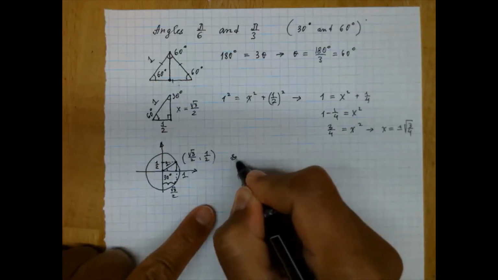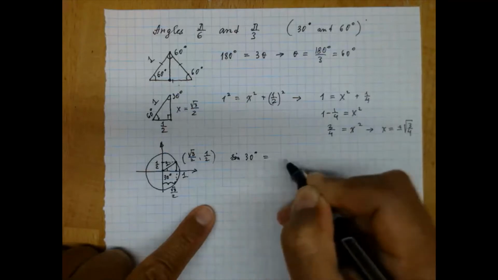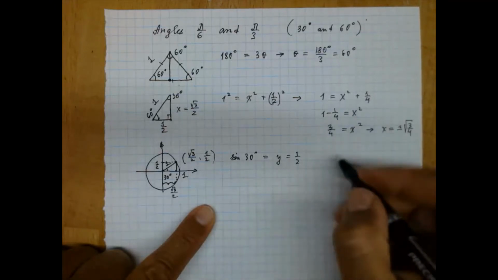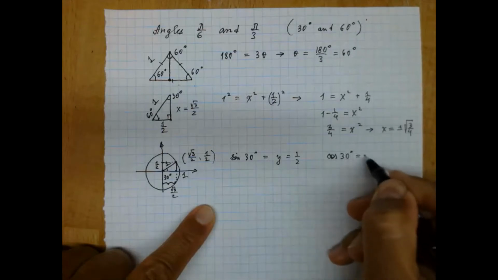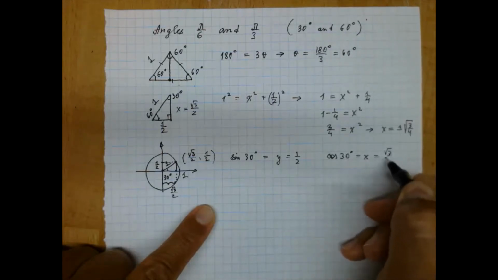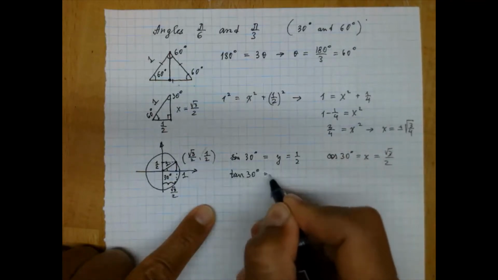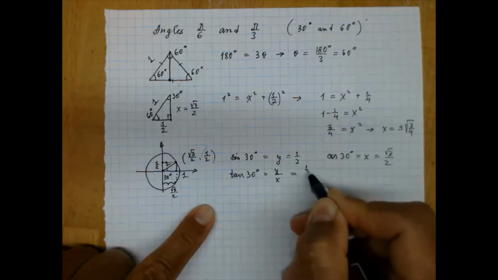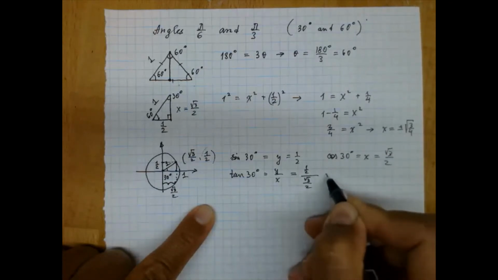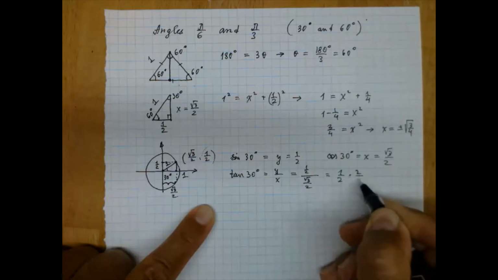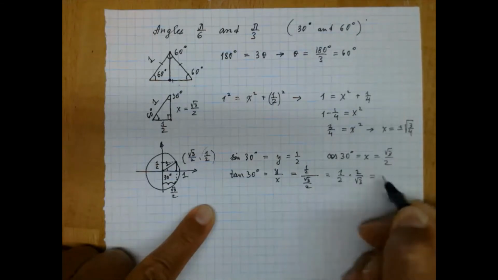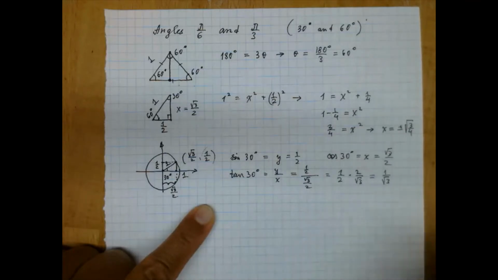So I'm going to start with sine of 30 degrees equals y, right? In our case, y is 1/2. Cosine of 30 degrees equals x. In our case, it's square root of 3 over 2. This is x. This is y, right? And tangent of 30 degrees equals y over x, which is 1/2 over square root of 3 over 2, which is 1/2 multiplied by 2 over square root of 3. The 2's cancel, and we are going to have 1 over square root of 3. Well, you can calculate the rest of them by just making reciprocals. Okay, so we're done with our 30 degrees angle.